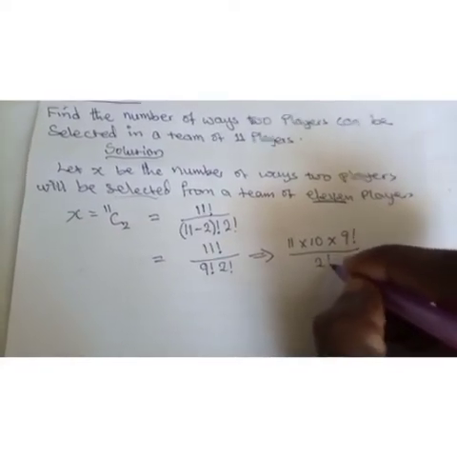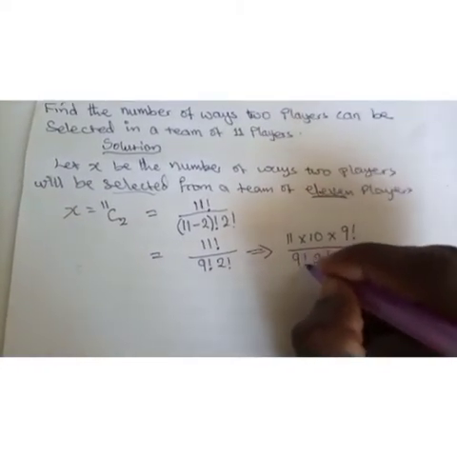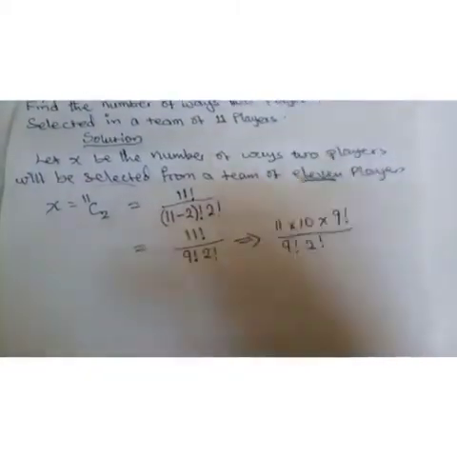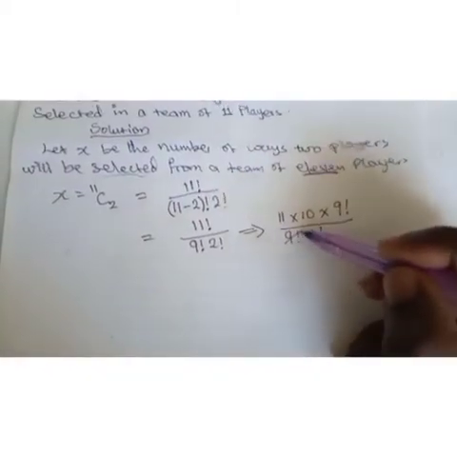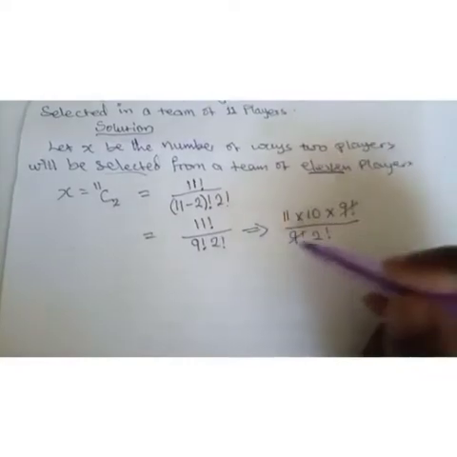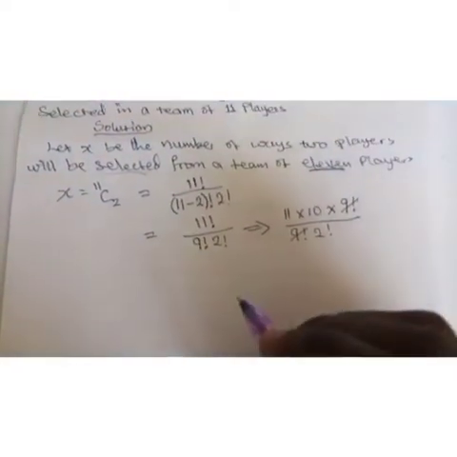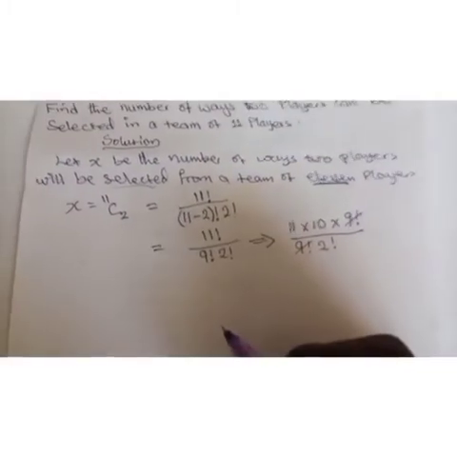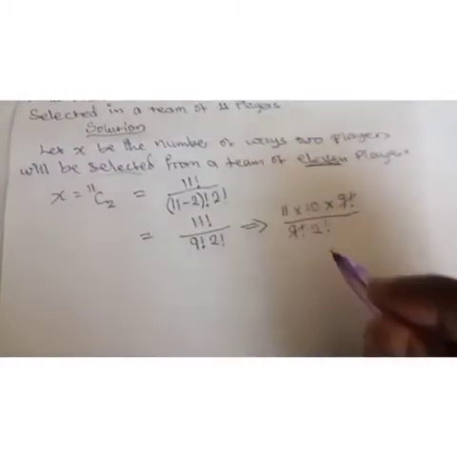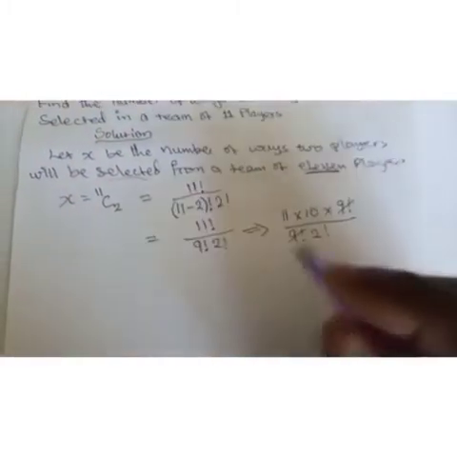11 factorial is 11 times 10 times 9 factorial, all over 2 factorial times 9 factorial. The 9 factorial cancels with the 9 factorial. 2 factorial is 2 times 1, which is 2.